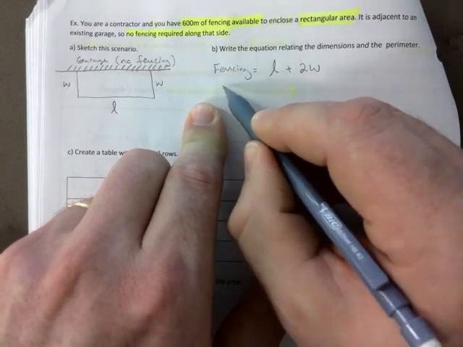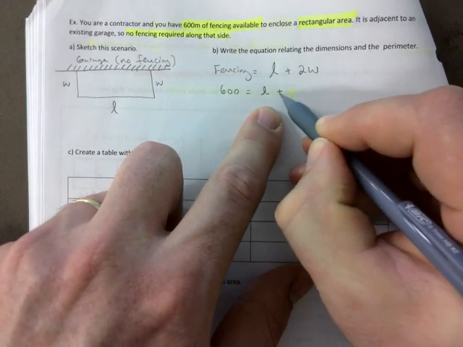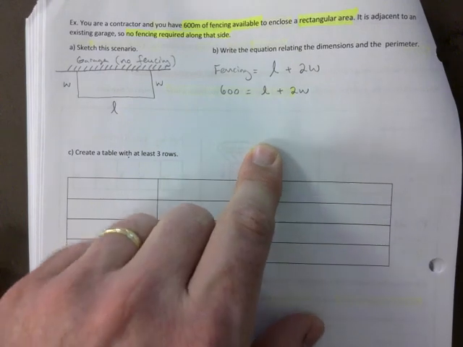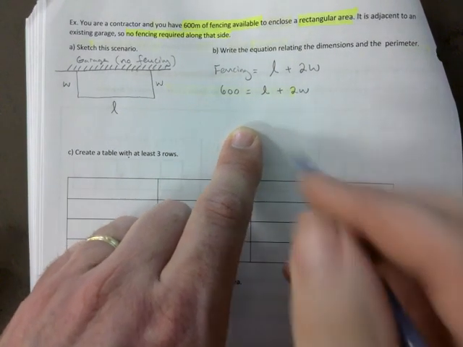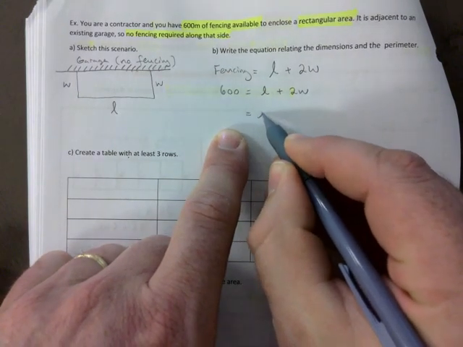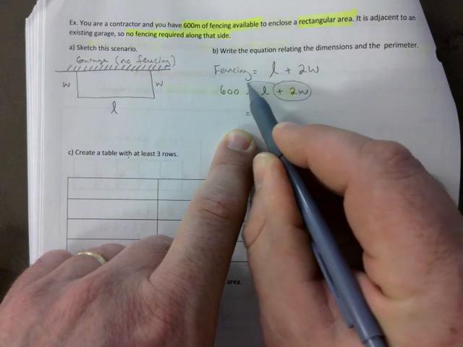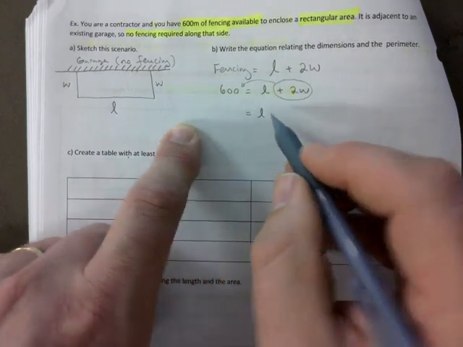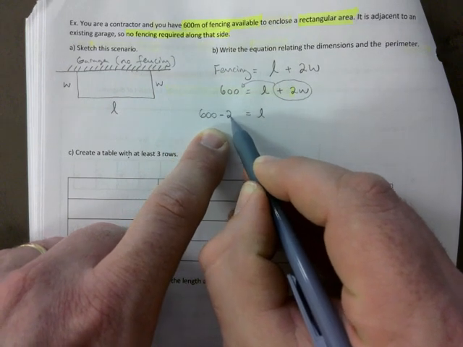You have 600, so 600 = L + 2W. Which one do I normally isolate? I normally isolate for length. Length is here, the 2W will come over subtracting. So I go 600 minus 2W.